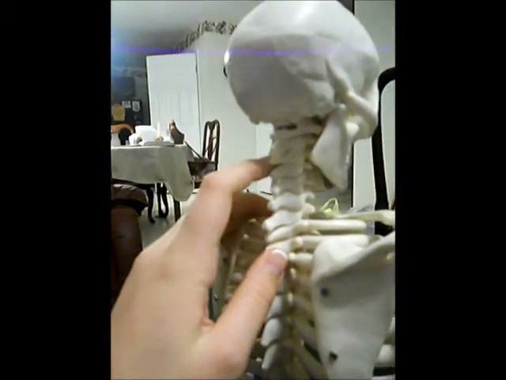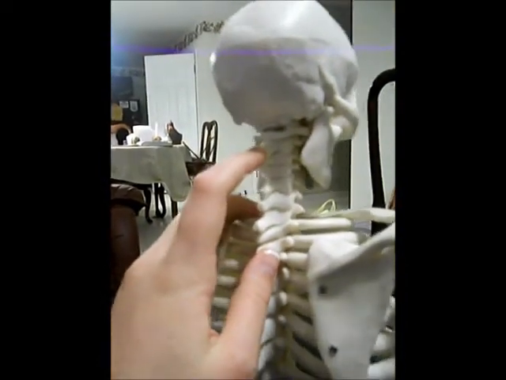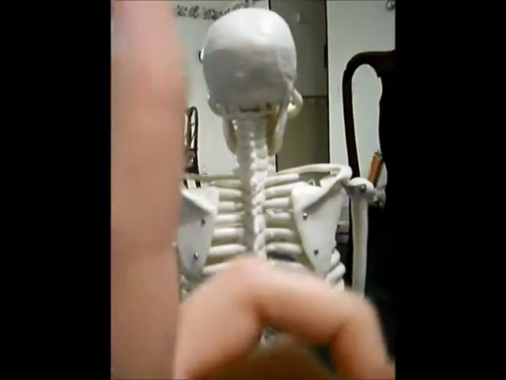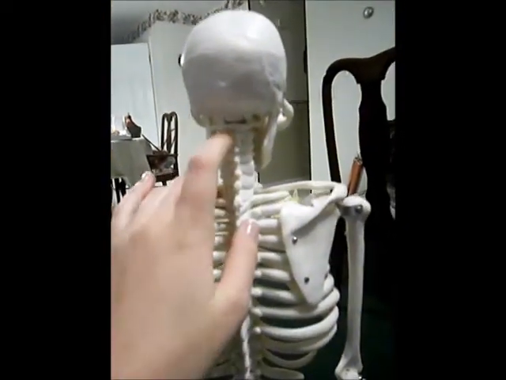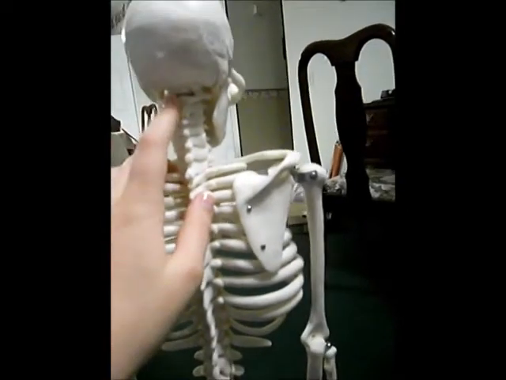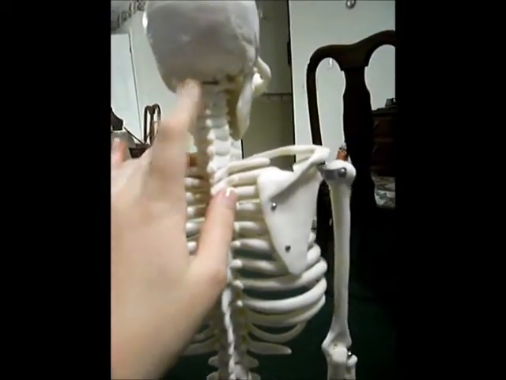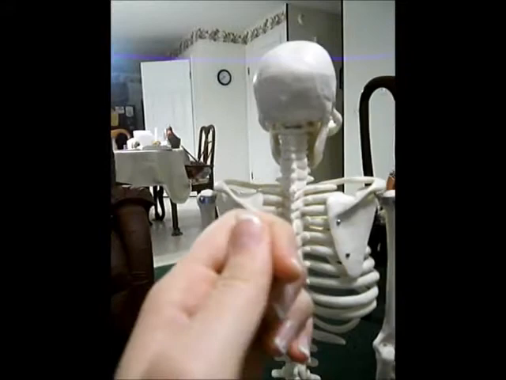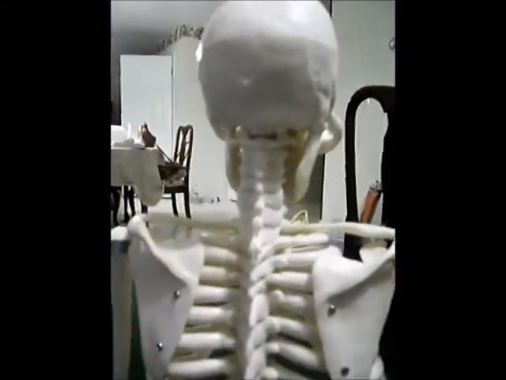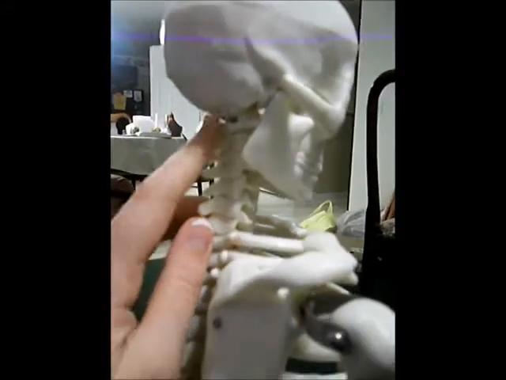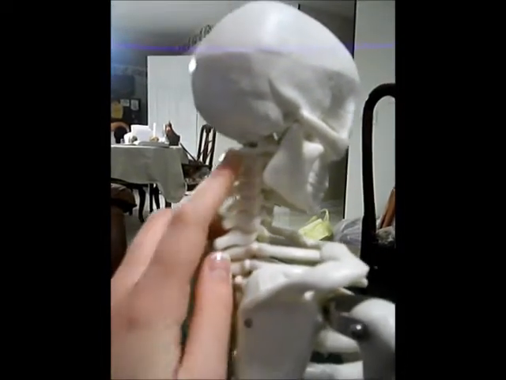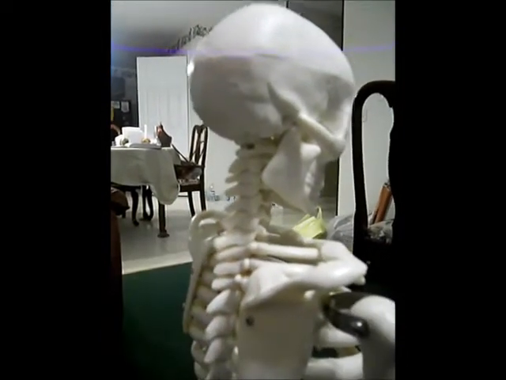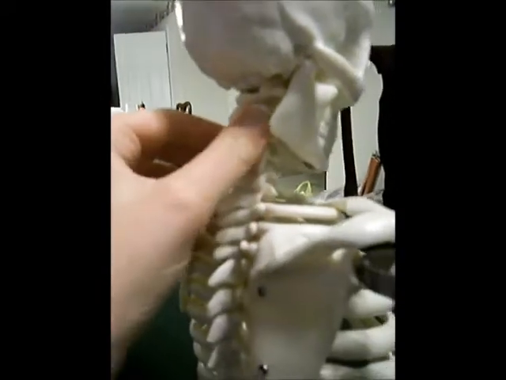This vertebra has a body and a spinous process, but it also has a dens which protrudes upward through the atlas, and allows for the pivot motion of our head going side to side, or indicating no. So the cervical vertebrae are for head movement.